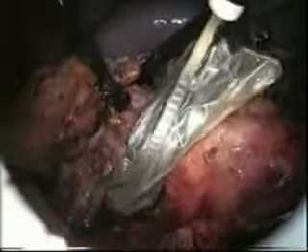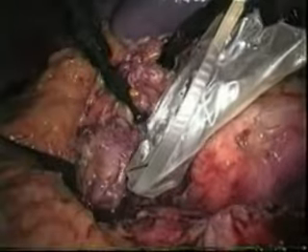Finally, the adrenal gland is maneuvered into the endocatch bag and extracted through the supraumbilical camera port incision.